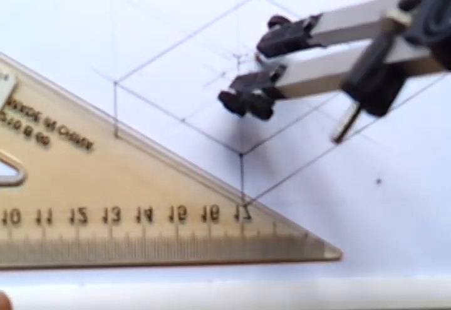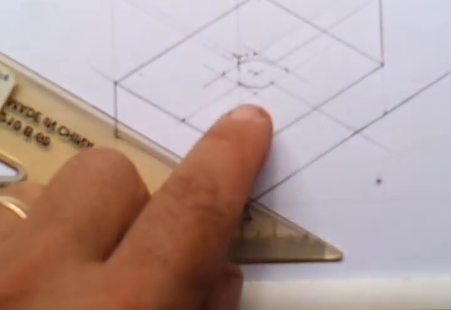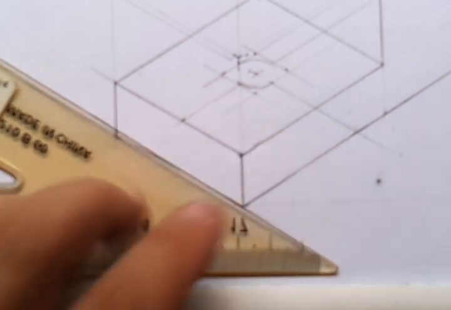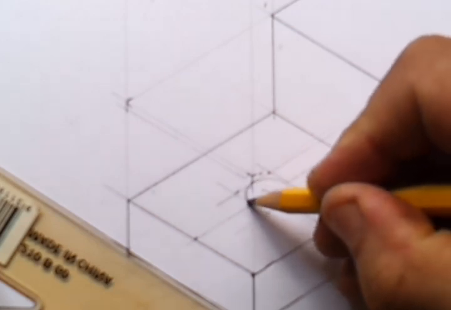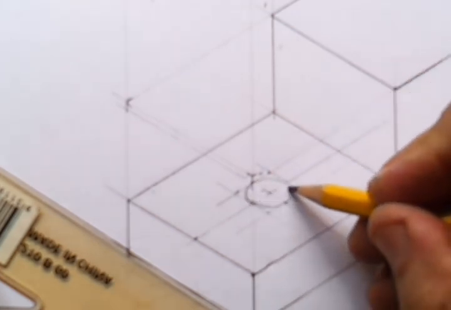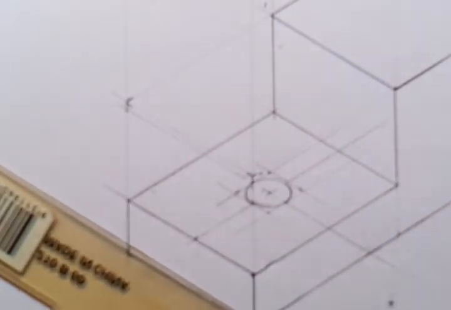I should be able to produce the second large arc. There it is. Now the small arcs are very difficult to produce, so I'm going to do them freehand. They go in and around like that. Do them lightly and then go over them firmly, creating the egg shape. And there's our isometric circle.